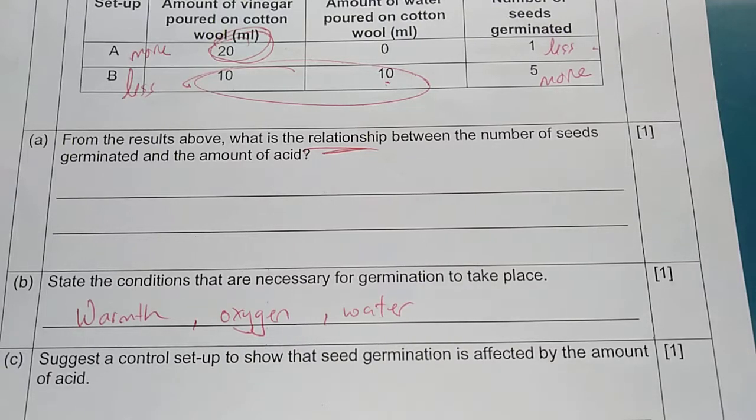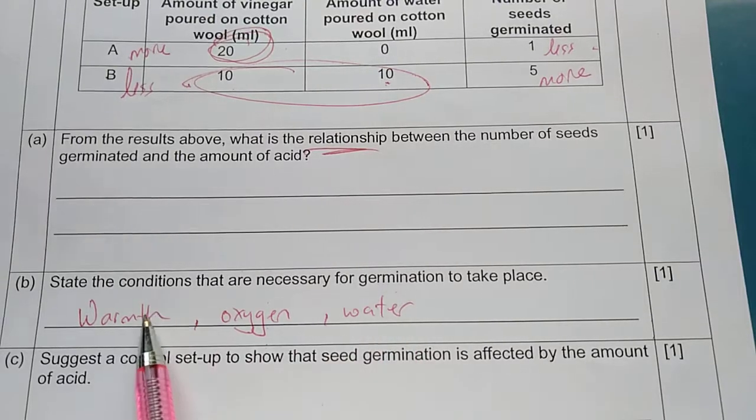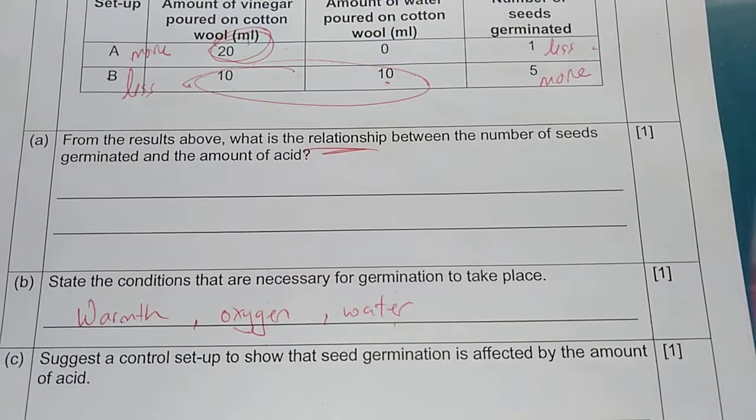For example, what is your school uniform? It's not enough to just wear your shirt and you wear your home pajama pants and wear your slippers. You cannot argue you're wearing a school uniform just because you're wearing a shirt. You must wear all parts of it to make a complete set of uniform. Similarly, to have germination take place, all these conditions must be present.